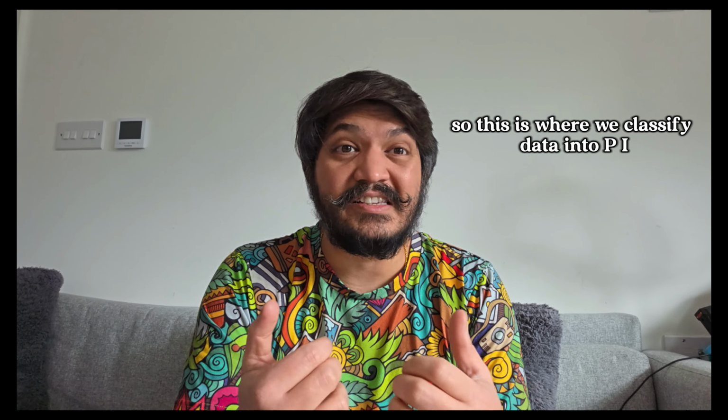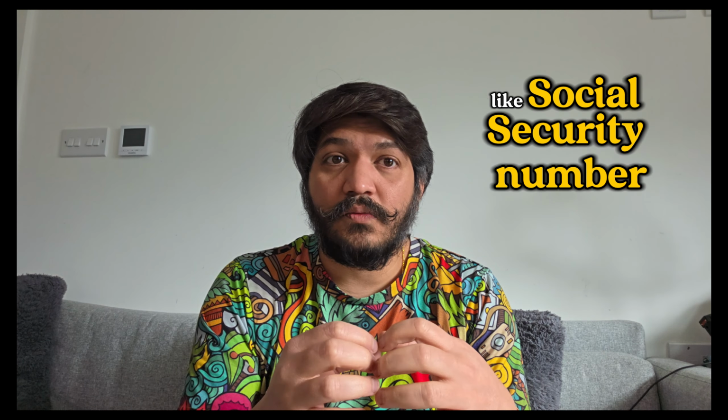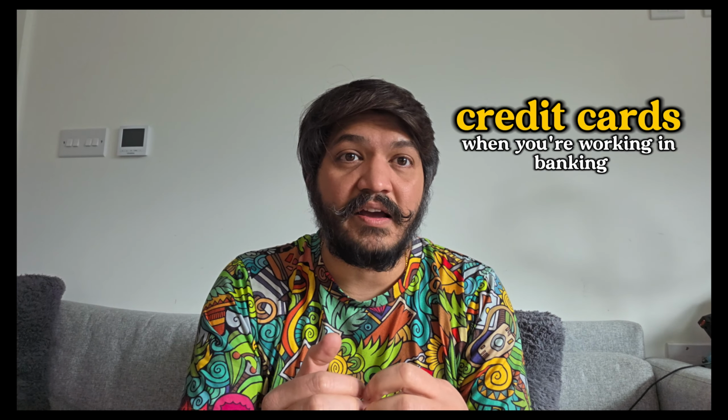So this is where we classify data into PII, personally identifiable information, and we also need to think about data like social security numbers and credit cards when you're working in banking, because that data is there. We don't really want to expose those credit card details. So you need to think about that as well.